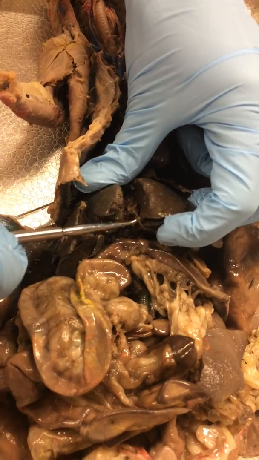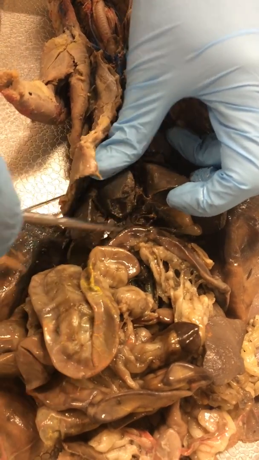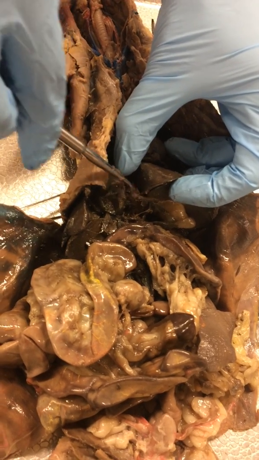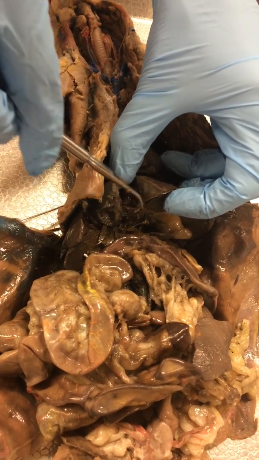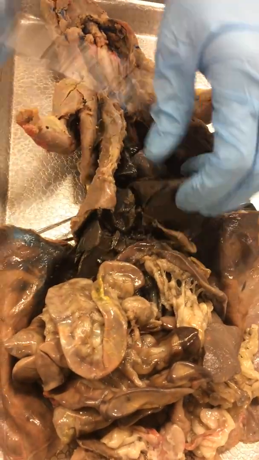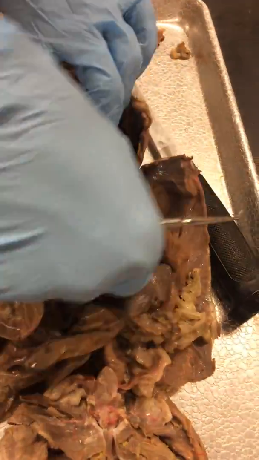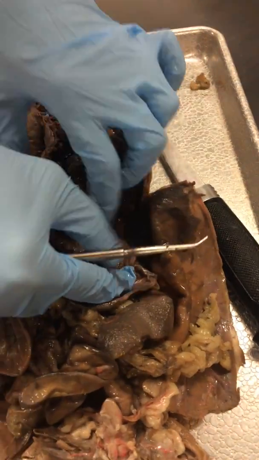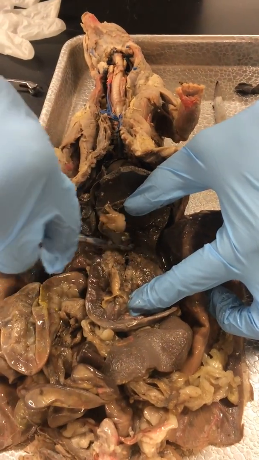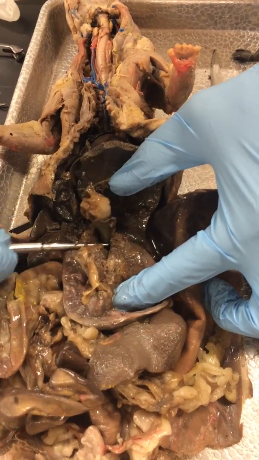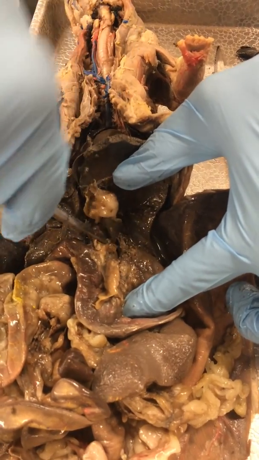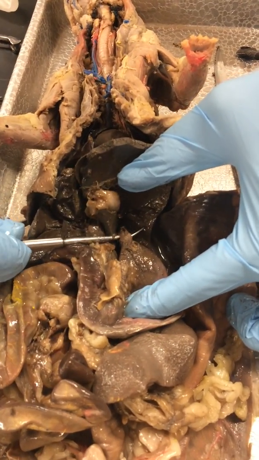And then the bile duct is the part that attaches our gallbladder to the duodenum. There's the end of it right there. And then the esophagus is going to be up at the top of the stomach. So if we find our stomach and see where it's attached up here, let's see if I can get my probe under the esophagus. There it is. So that's the esophagus.